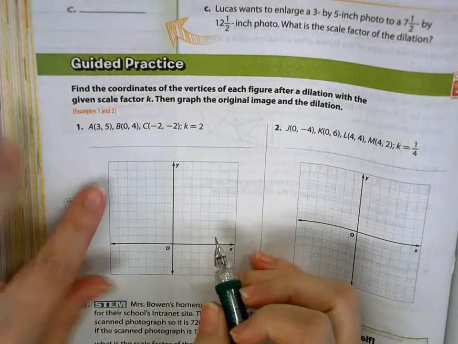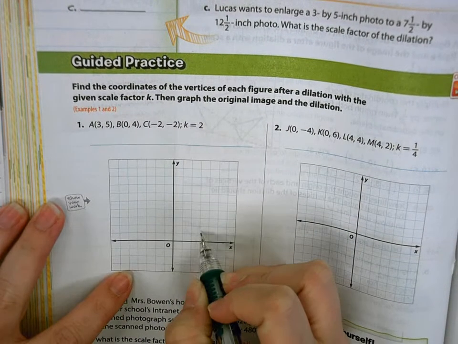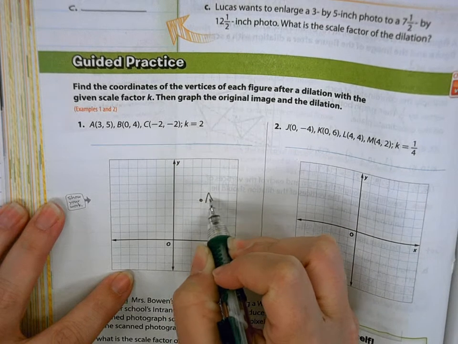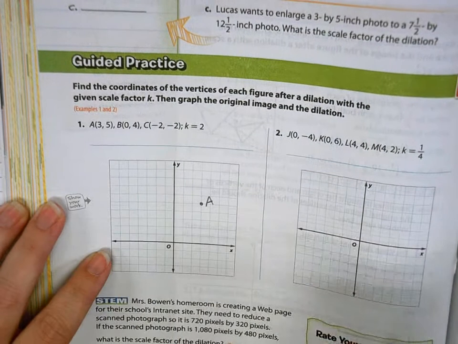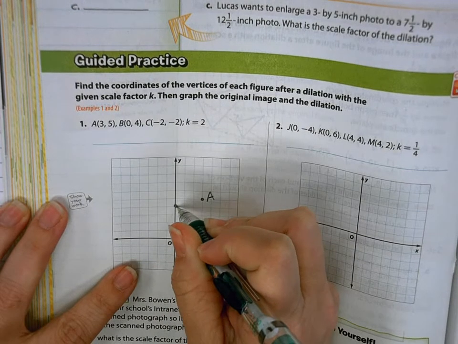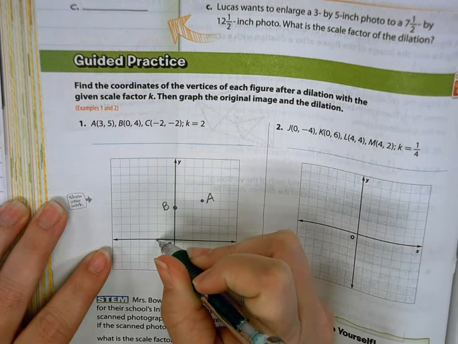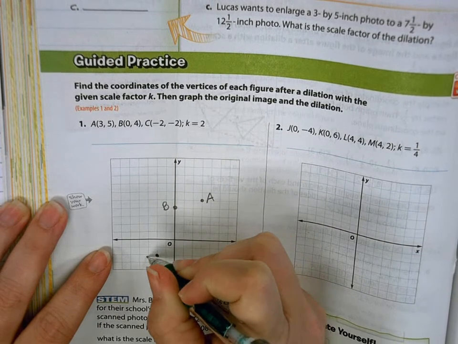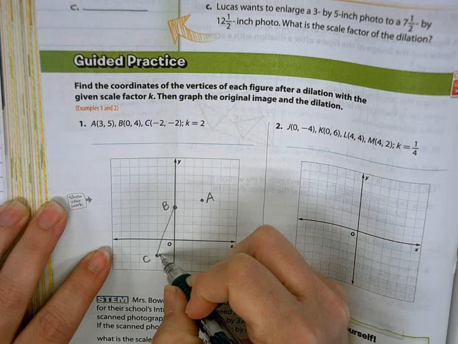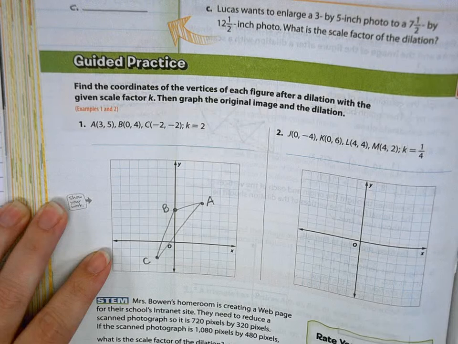First we need to graph this triangle right here. So go to 3, 5, and put your A, and then 0, 4, and that's B, and then we have negative 2, and that's C. So you should have a triangle like that, right?